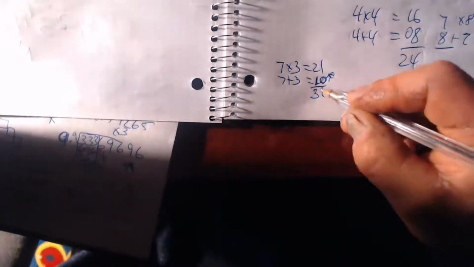7 times 3, 7 plus 3 equals 21, equals 10, equals 31. And because of the 0 that comes out of here, this is going to add 6. And this is no longer 31. This will have to be 37. And this is going to rotate inside itself.